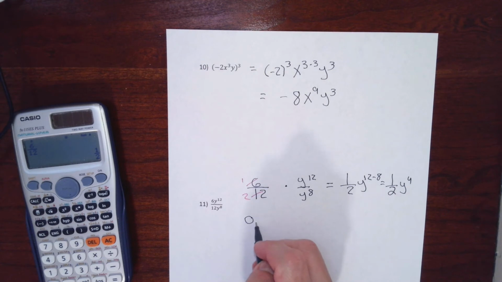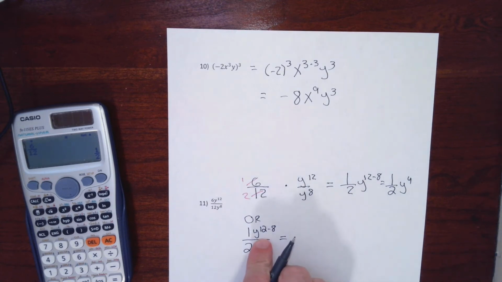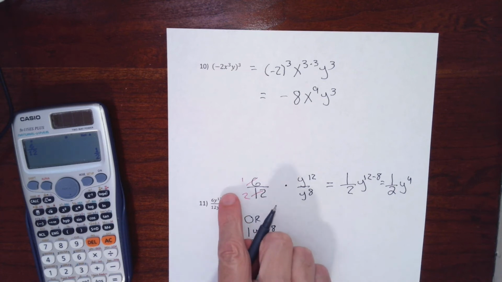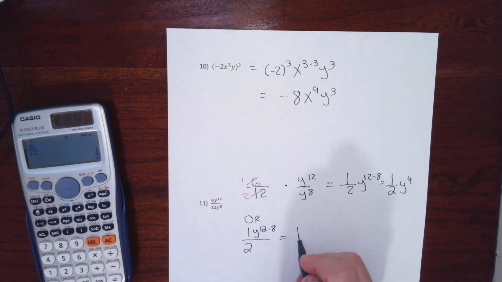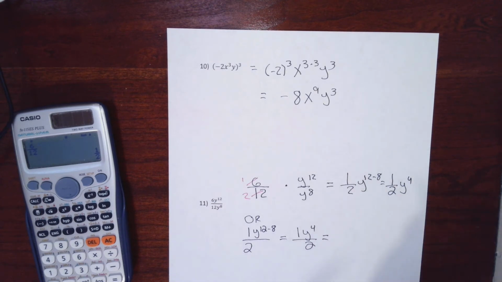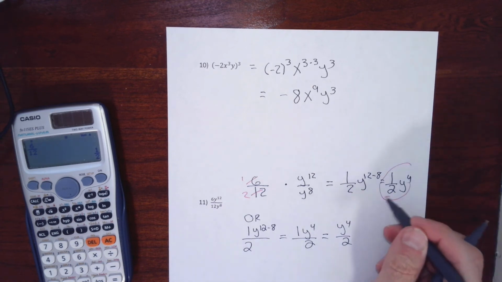The other way to do this is to reduce that fraction 6 over 12 the same way, but instead of making the y a separate fraction, do the subtraction and leave the y in the numerator. If you're subtracting the exponent in the numerator minus the exponent in the denominator, the variable winds up in the numerator. And this would give me an answer that looks like this, 1y to the 4th over 2, and I don't need the coefficient of 1 if I'm writing the y in the numerator of the fraction. These are equally correct answers.